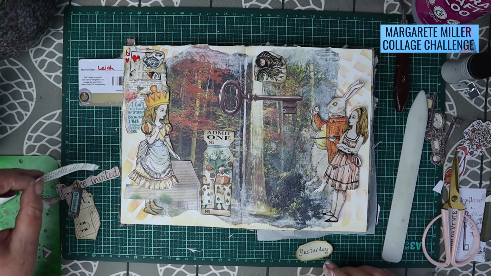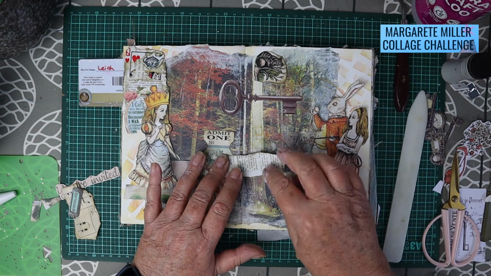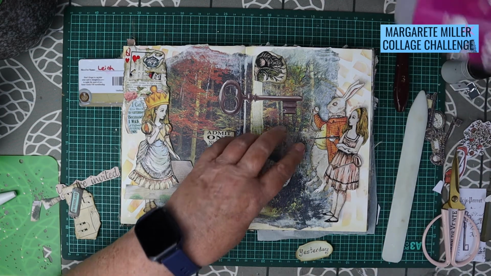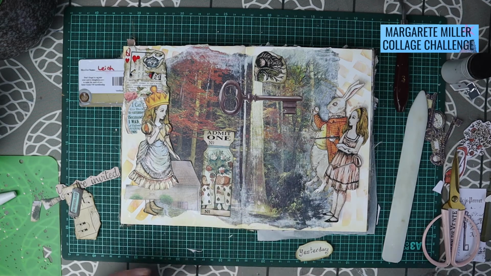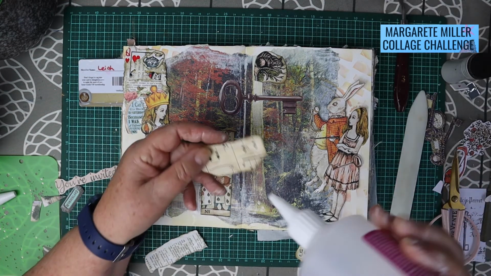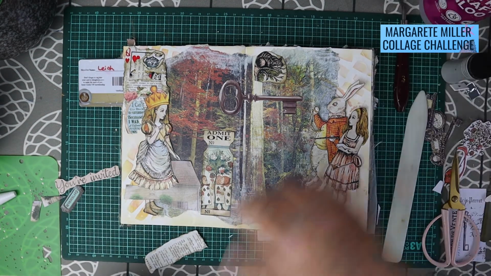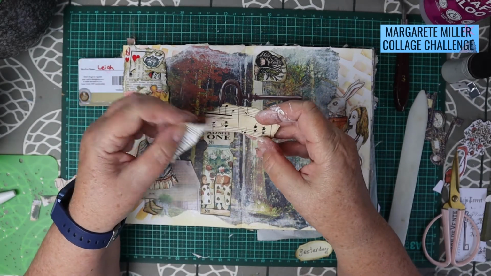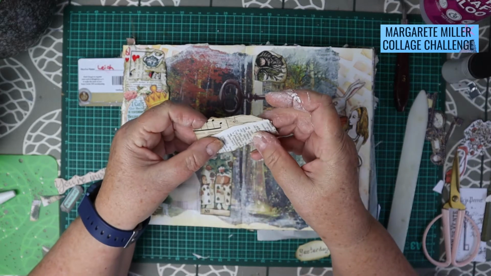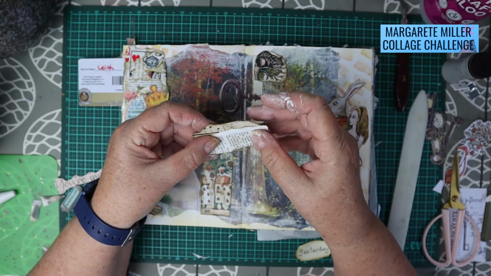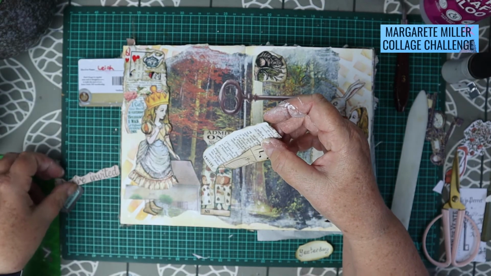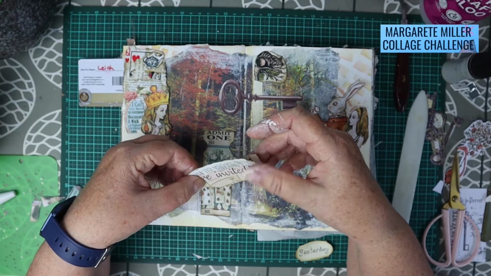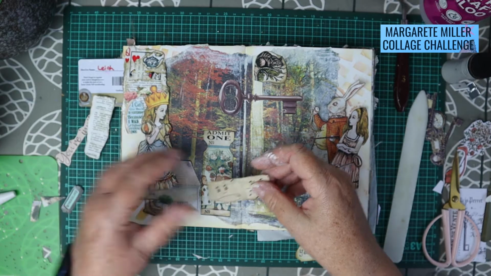And then I want my dictionary page to come over there, so it spans the two. No, start again. So let me check this out. I want the music. It's upside down, but it doesn't matter. The music, and then the "you're invited." Okay, so that's the way it goes.